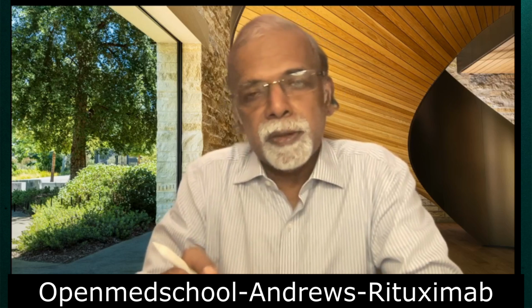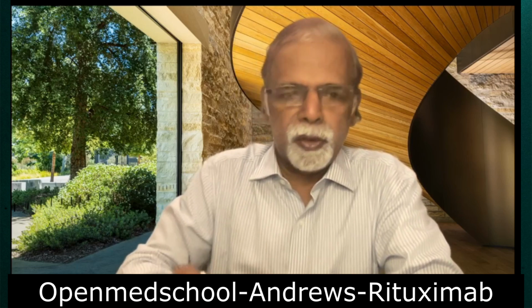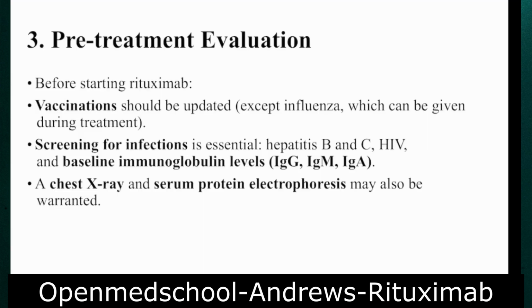All the patients who are being planned for Rituximab should have a pre-treatment evaluation before starting the treatment. That is essential. So what are the tests that are routinely done? Vaccination should be updated except the influenza vaccine, which can be given during treatment.